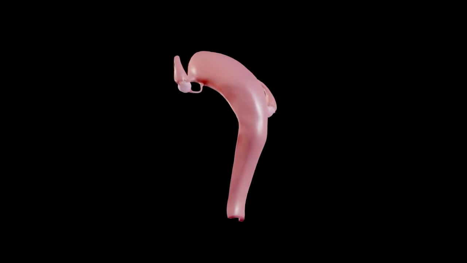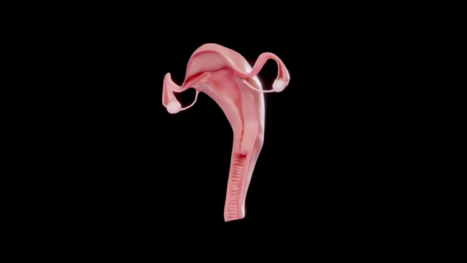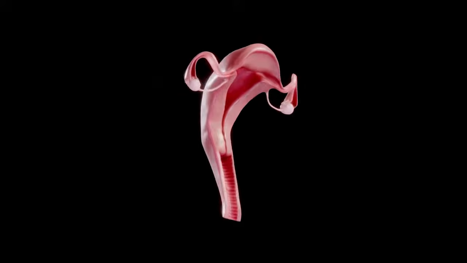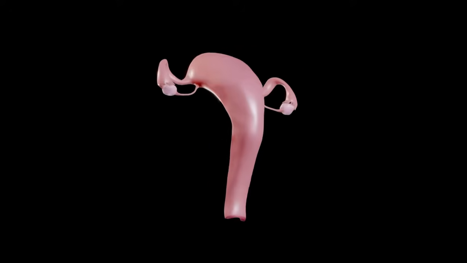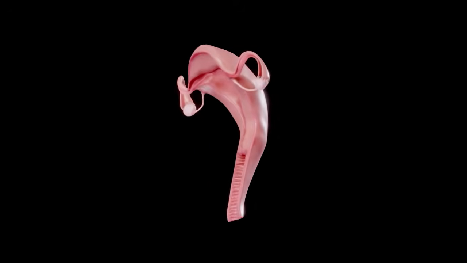They produce eggs and the hormones estrogen and progesterone, which help to regulate the menstrual cycle and female secondary sexual characteristics, such as breast development and the appearance of body hair.